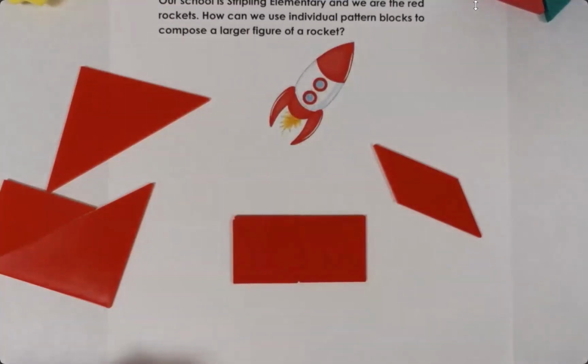So I'm using smaller shapes to make a new shape versus making a figure. This is very open-ended exploration. Just see what you can do, what shapes you can make. You can be more specific and ask to compose a specific shape.